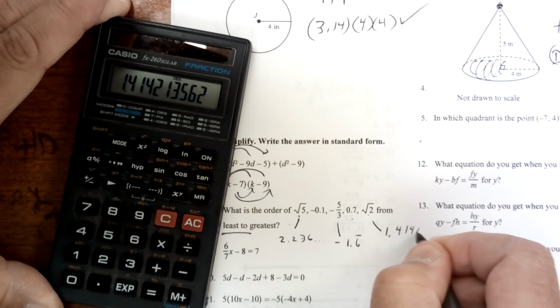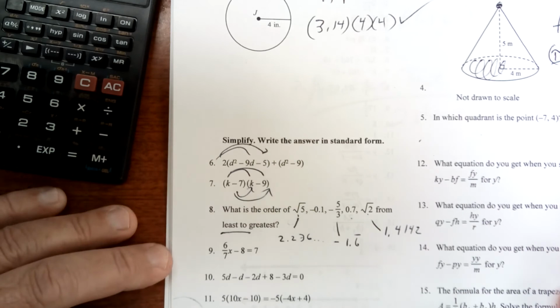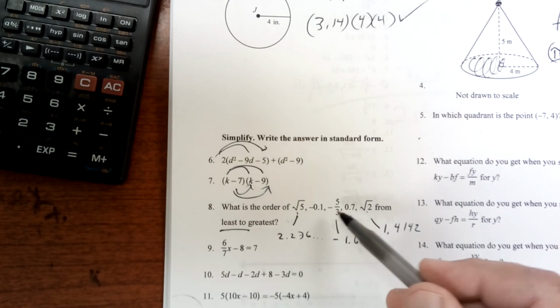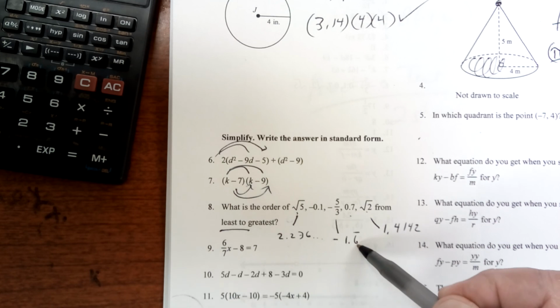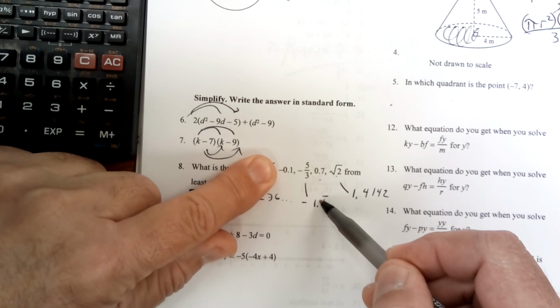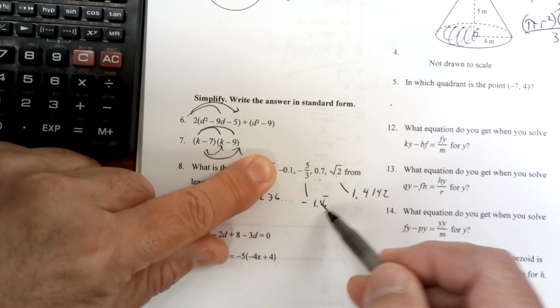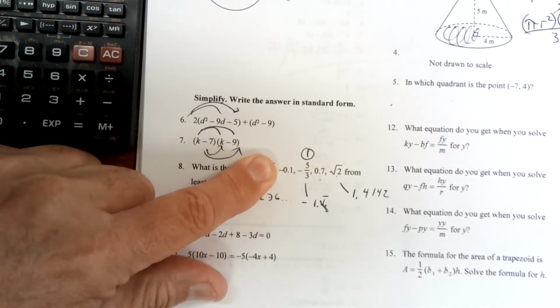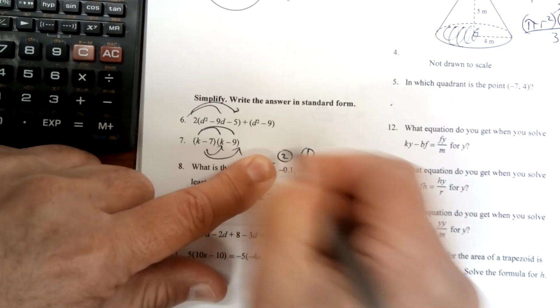Now, to go to the smallest, the negatives are always smaller, okay? But the bigger the negative, the smaller it is. So if you look at these two right here, those two are negatives. All right, but this one is bigger, so that makes it smaller. So this is number 1. That's the least. This is number 2 because it's a negative.